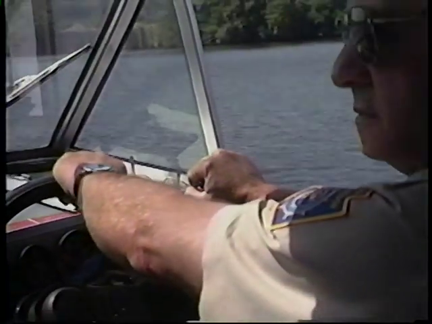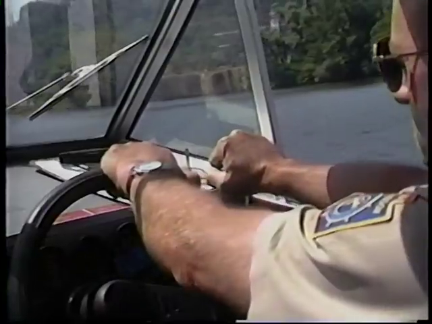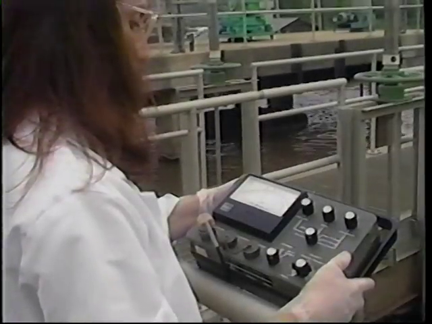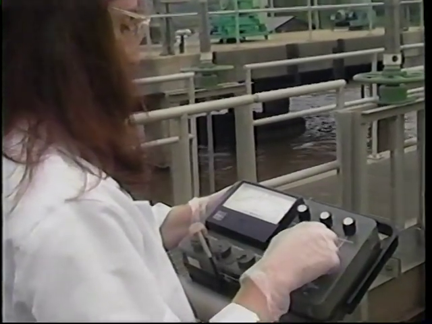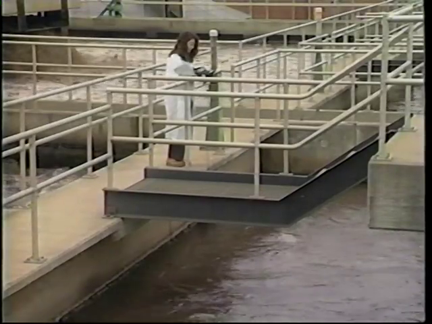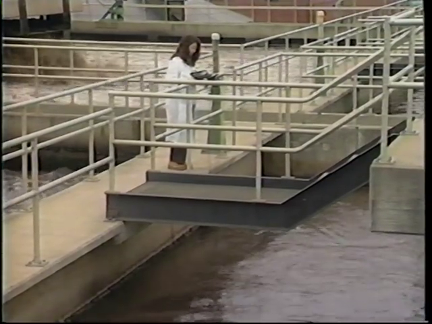Operators of ships and boats must be familiar with their equipment and navigational signs on the waterways in order to successfully complete their journey. As with operators of ships and boats, wastewater treatment plant operators must be familiar with the equipment and operational signs of biological treatment processes in order to successfully treat the wastewater.